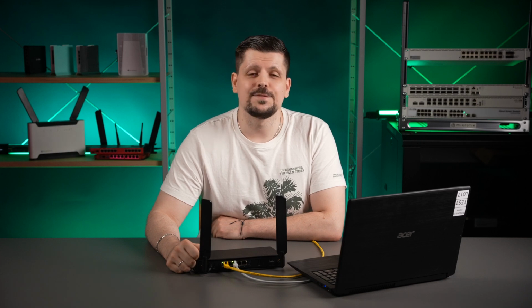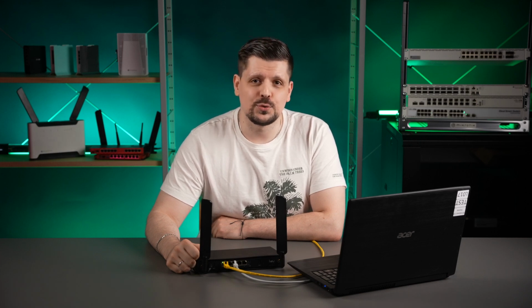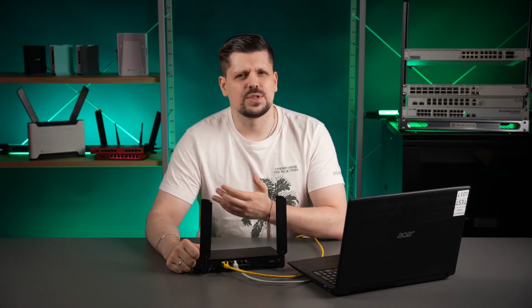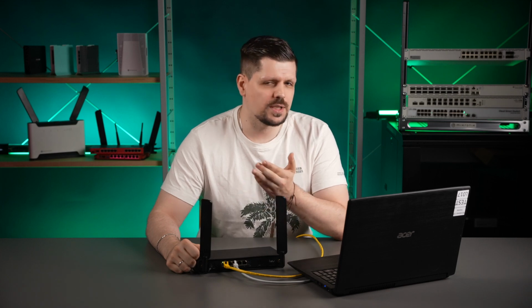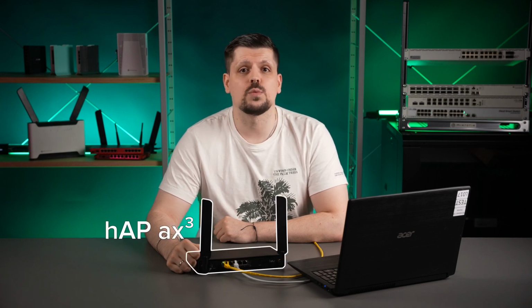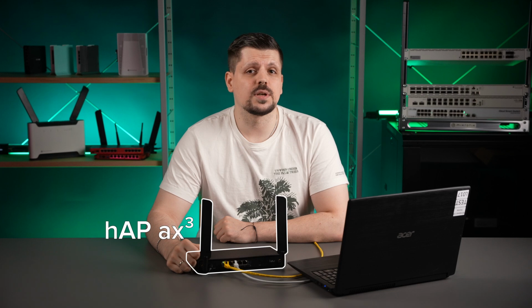Hello! In this video we are going to quickly walk through the most basic ever Wi-Fi router setup. You just got your first Mikrotik router. How do you set it up and change its Wi-Fi related settings? Let me show you. In this example we want to use HAPAX3 as our home Wi-Fi router, and the first step is to connect to it.